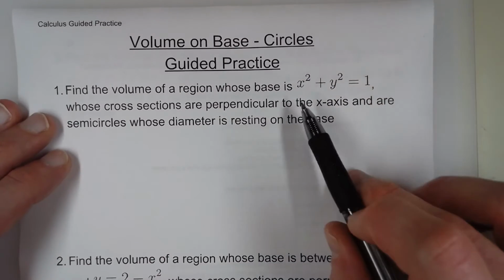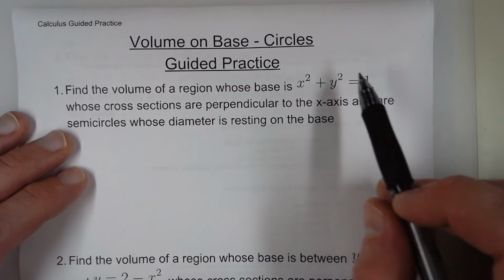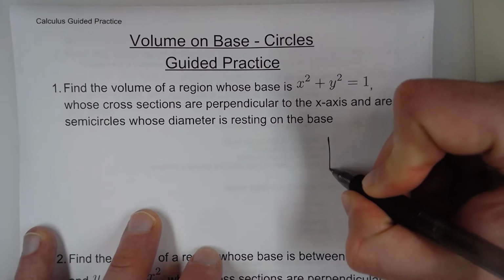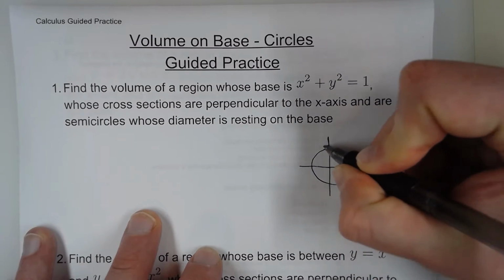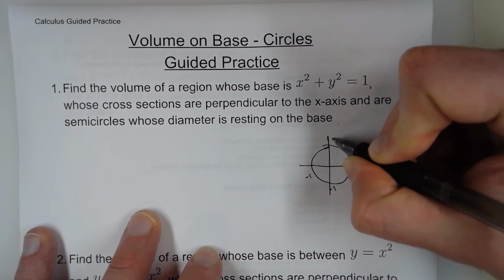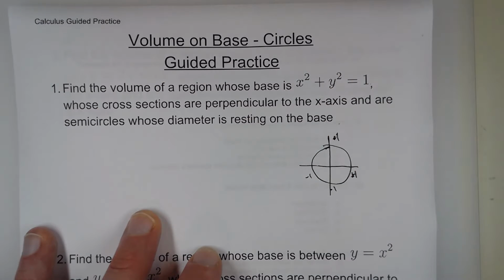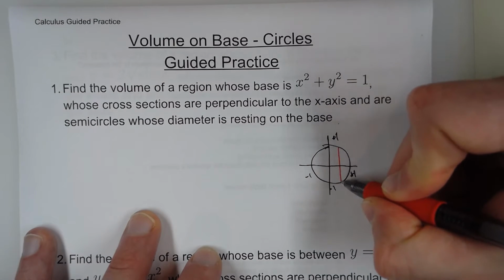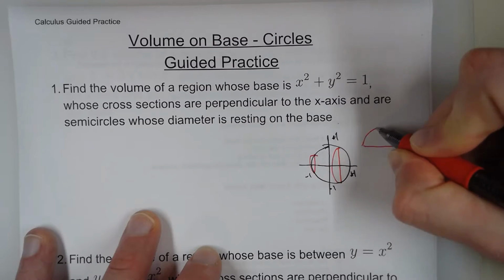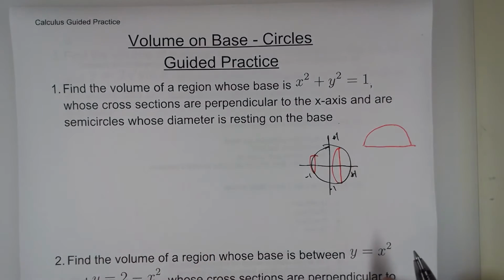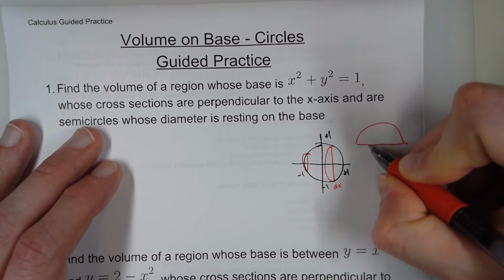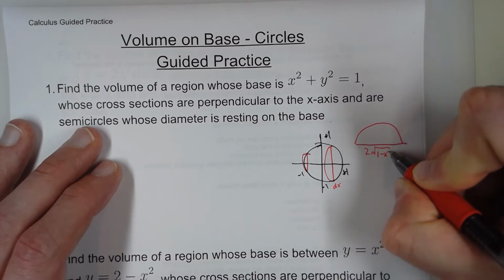Okay, so here we have the region of x squared plus y squared equals 1, whose cross sections are perpendicular to the x-axis and are semicircles, whose diameter is resting on the base. So if I draw this picture, here's our base. We've seen this before in the square and rectangle video. Now here are slices like this, and this is a semicircle. So it's like that. Now from the previous video, we saw that dx is the thickness, and the base length is 2 square root of 1 minus x squared.